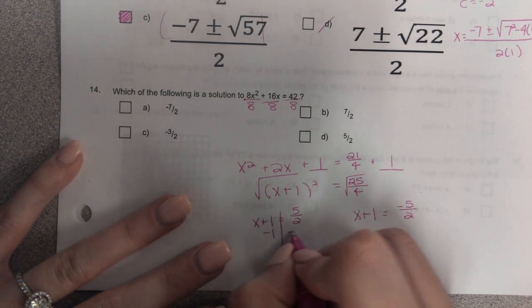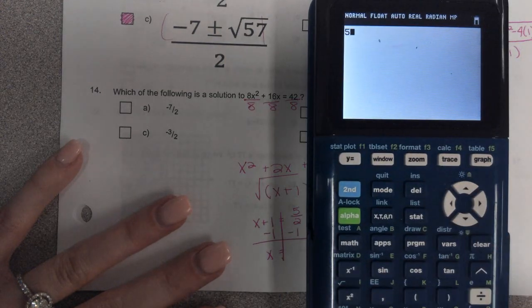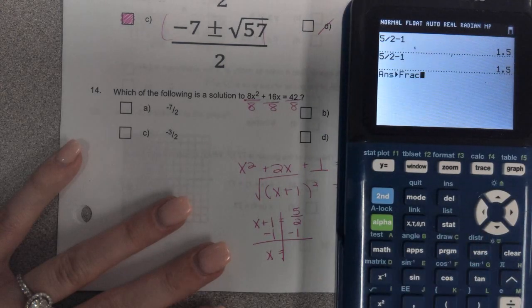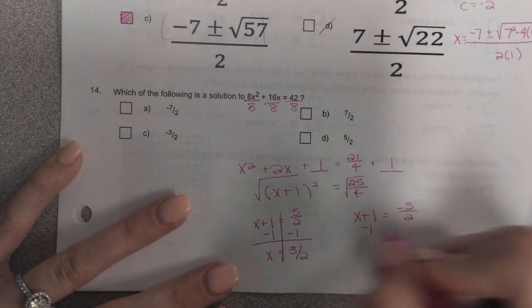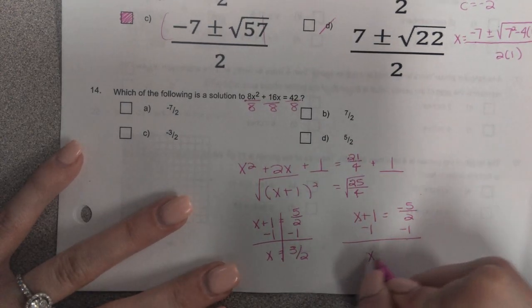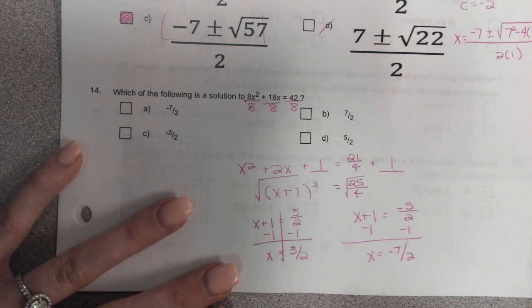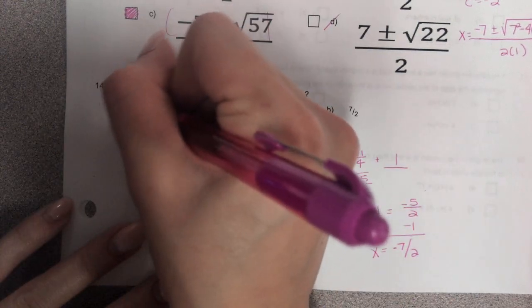To get rid of the plus 1, you minus 1, so x equals 5 over 2 minus 1. Math, enter, enter, is 3/2. Minus 1, x equals negative 7 over 2. So this one is your answer.